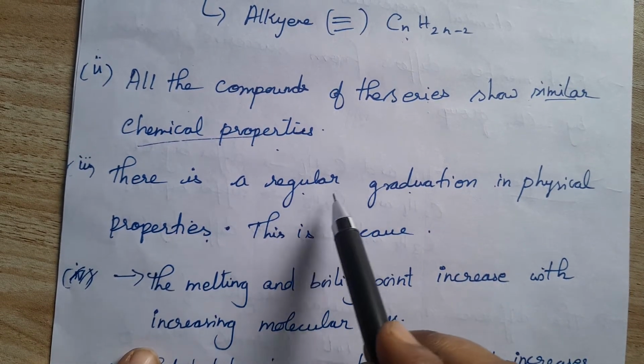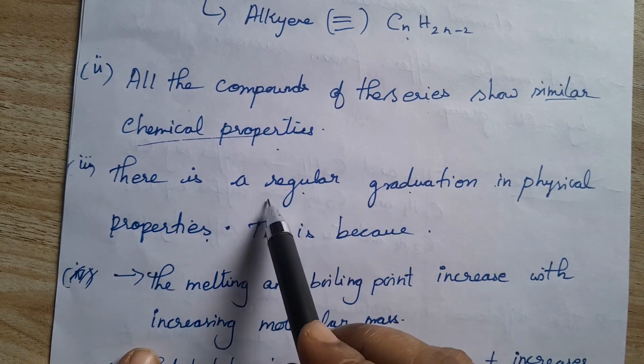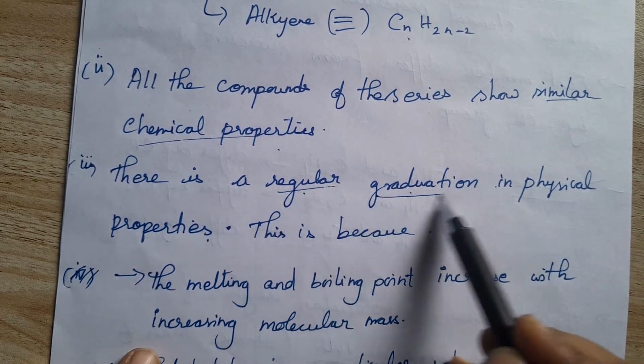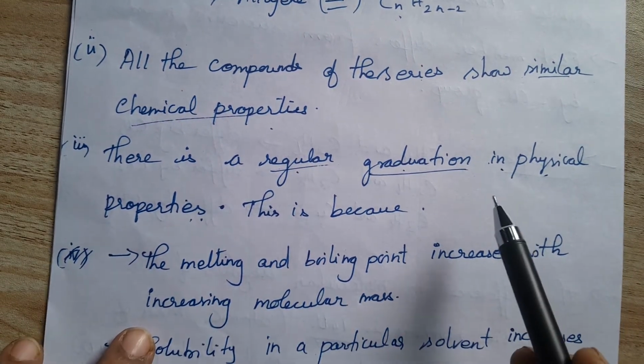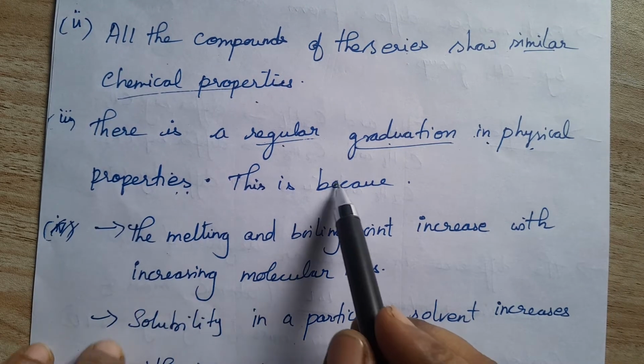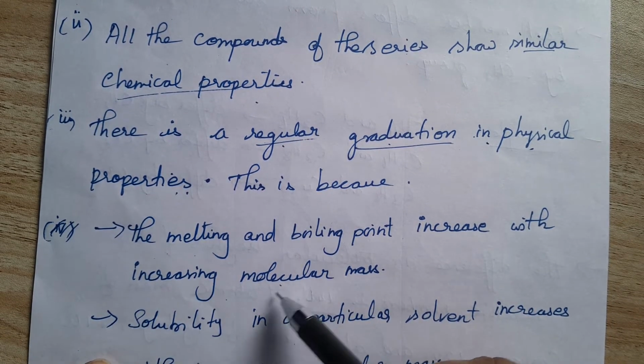Because of that, there is a regular graduation in the physical properties. The melting and boiling point increases with increasing molecular mass.